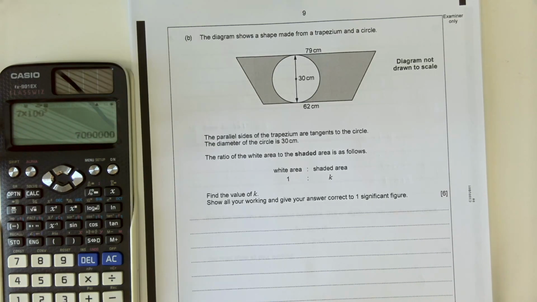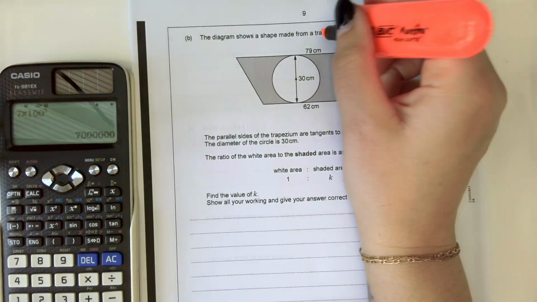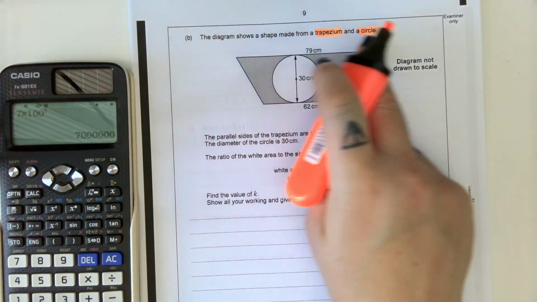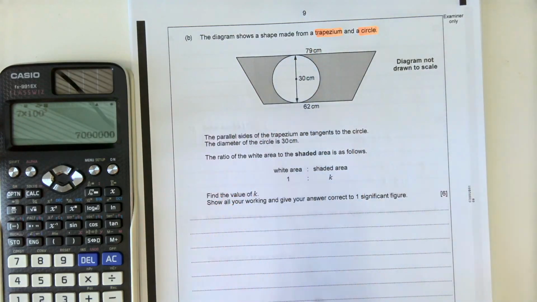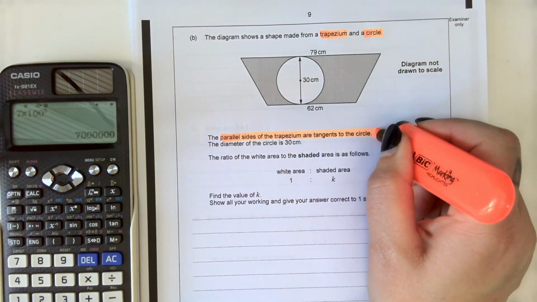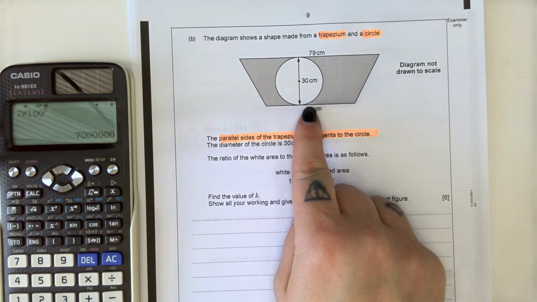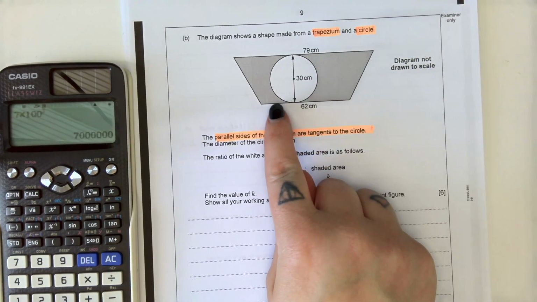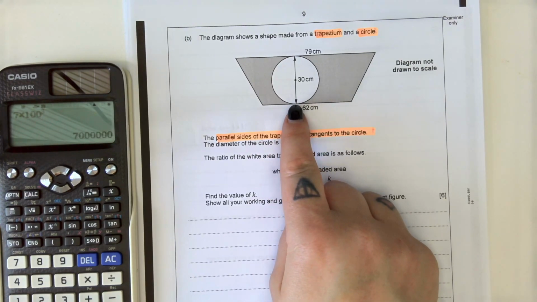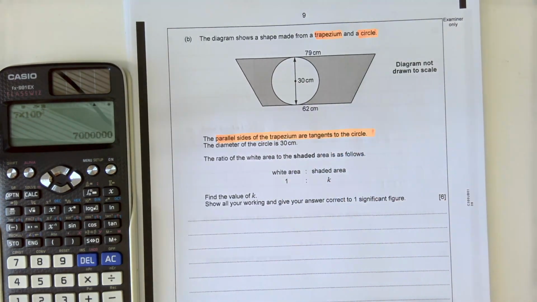5B. The diagram shows a shape made from a trapezium and a circle. So we have a trapezium and then we have the circle. The parallel sides of the trapezium are tangents to the circle. So these 2 sides that are parallel are also tangents to the circle. So this tells us that they touch the circle at a point, but they don't cut through the circle.